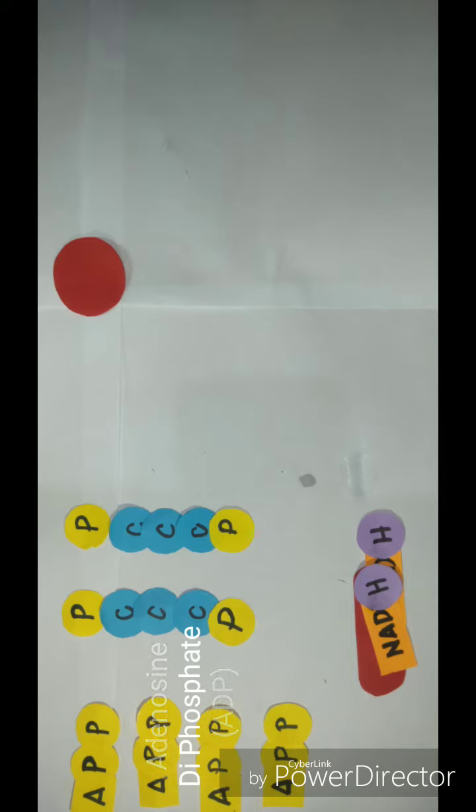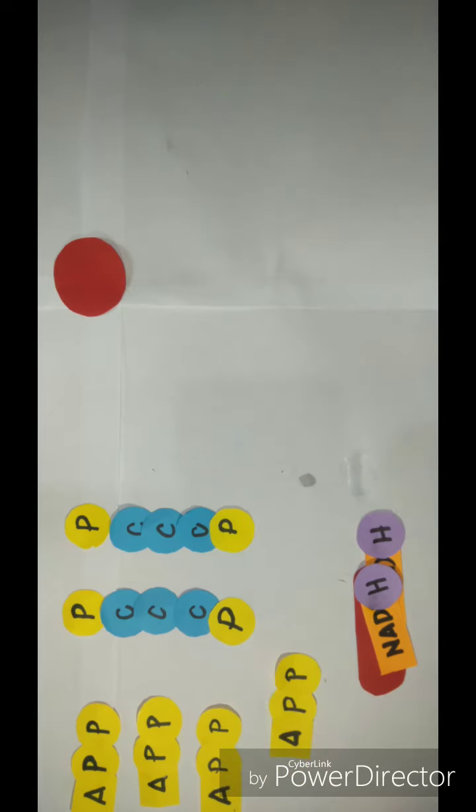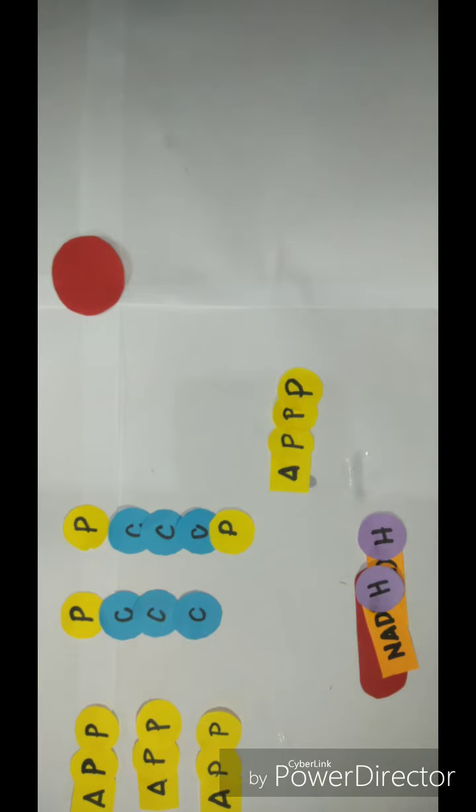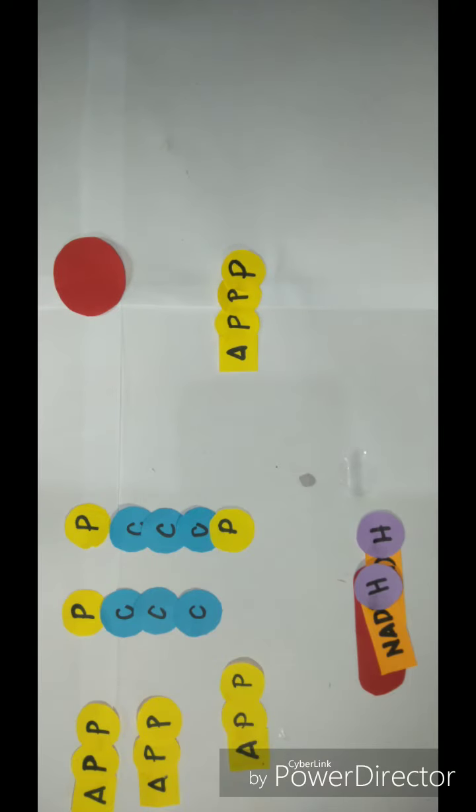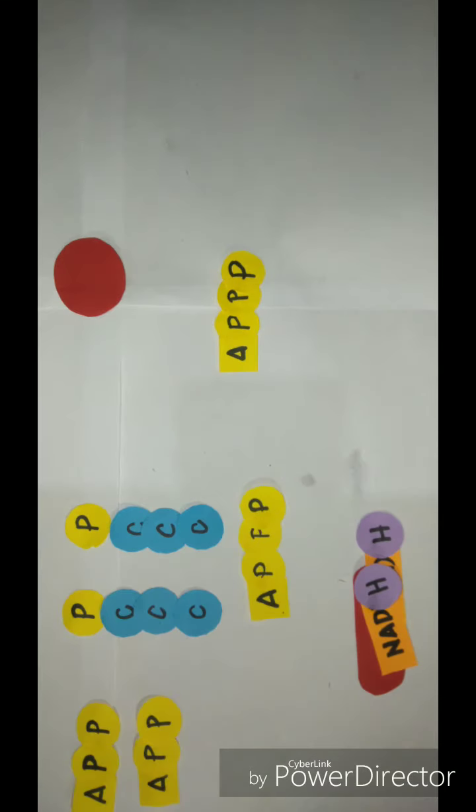In step 7, 1,3-biphosphoglycerate donates one of its phosphate groups to ADP, making a molecule of ATP and turning into 3-phosphoglycerate in the process. In step 8, 3-phosphoglycerate is converted into its isomer, the 2-phosphoglycerate.